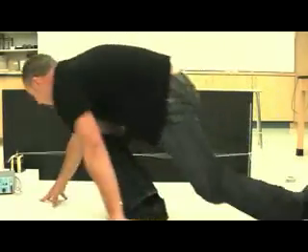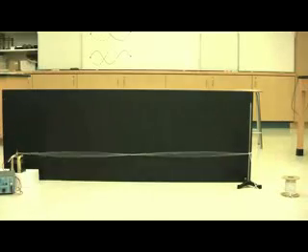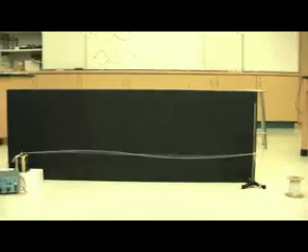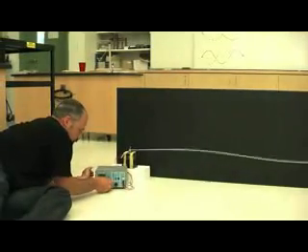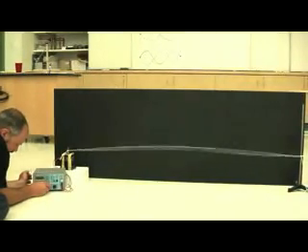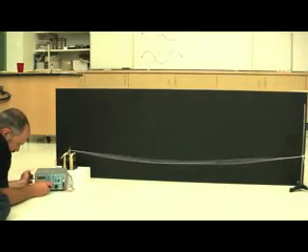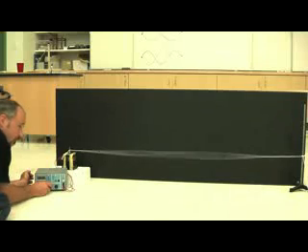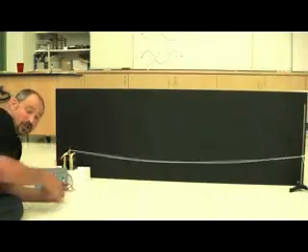Now, like I said, second harmonic, well, what's the first one? The first one will be half this number, so 8.5. And there we go. It's basically the scenario of a jump rope.